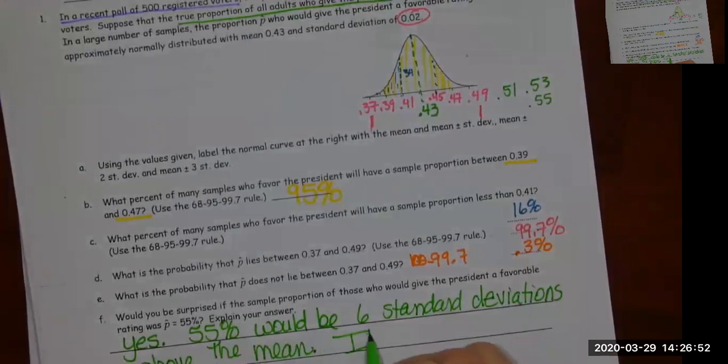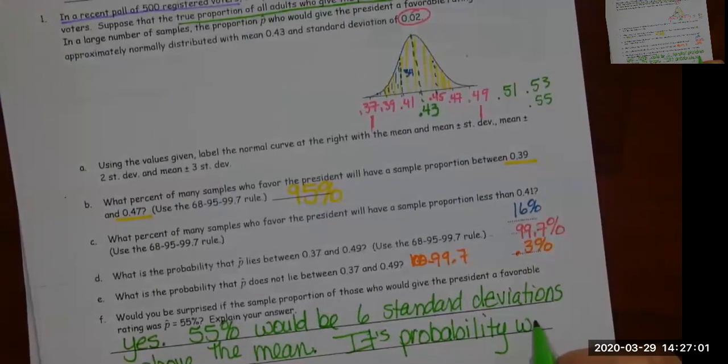Okay. Its probability would be extremely low.